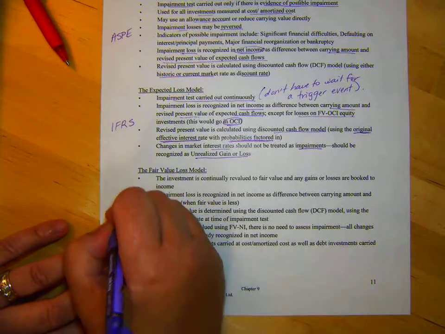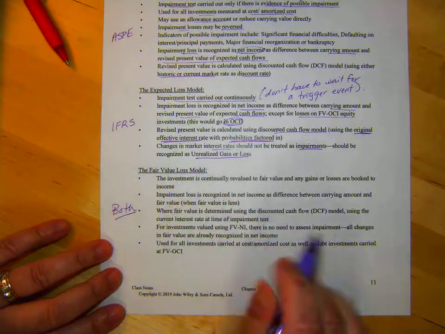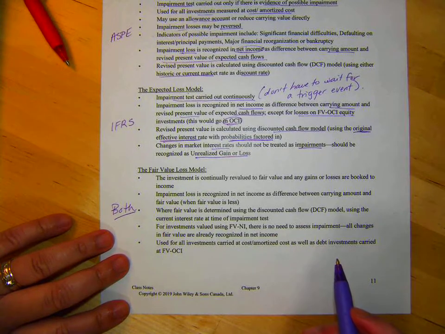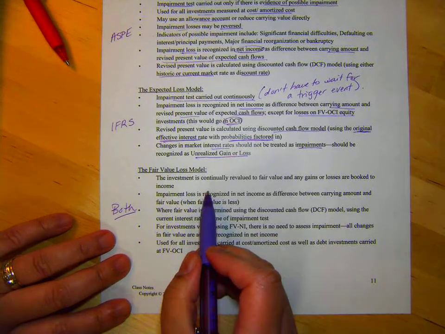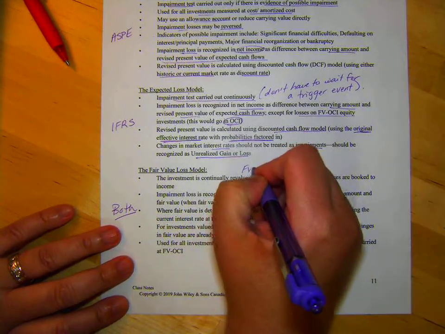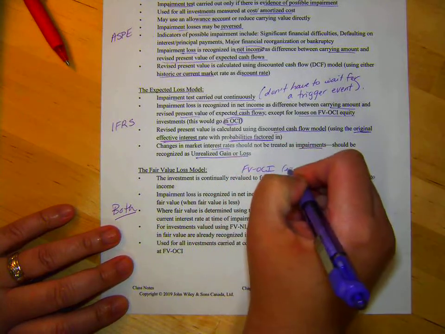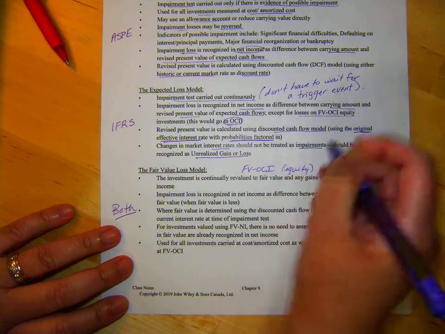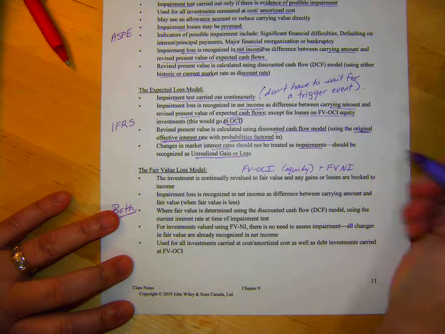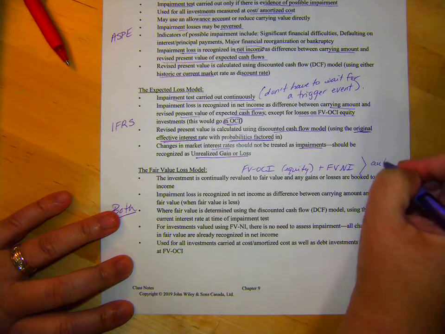And both use the fair value loss method. These ones, FVOCI for equity and FVNI, are going to be automatic.